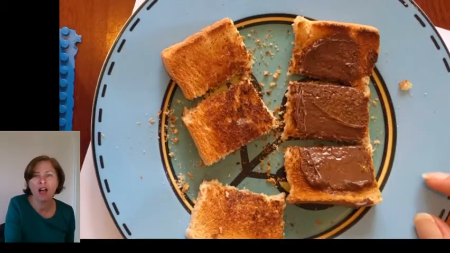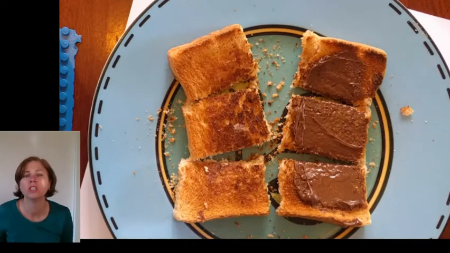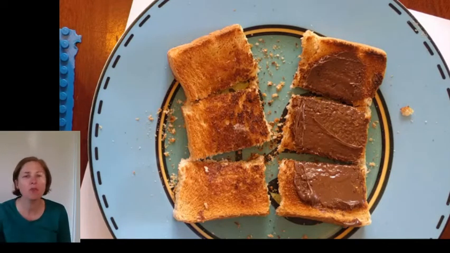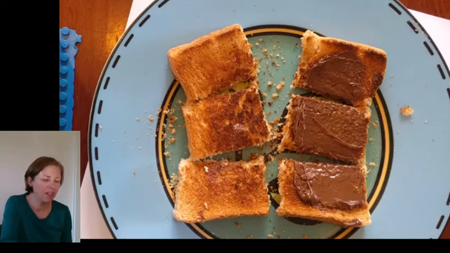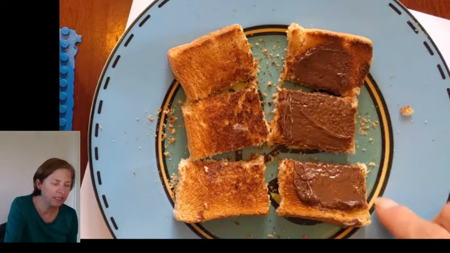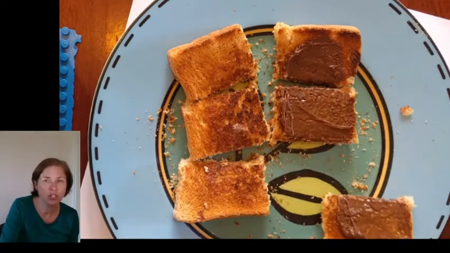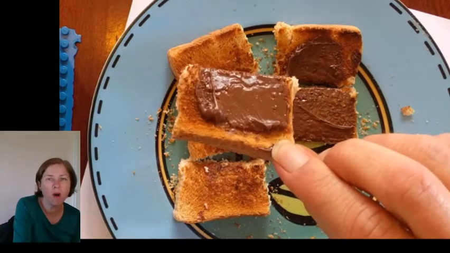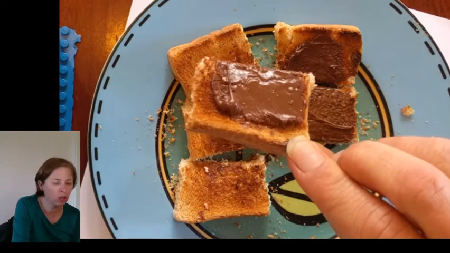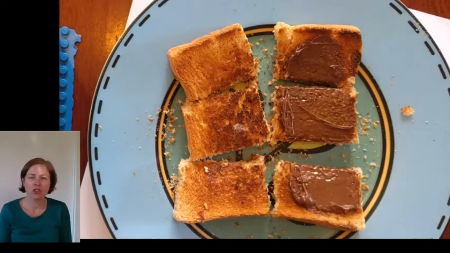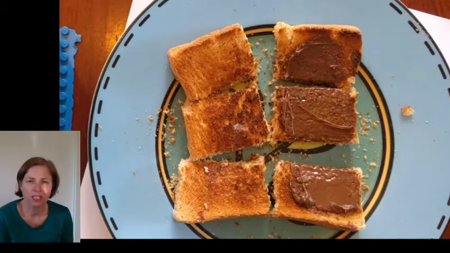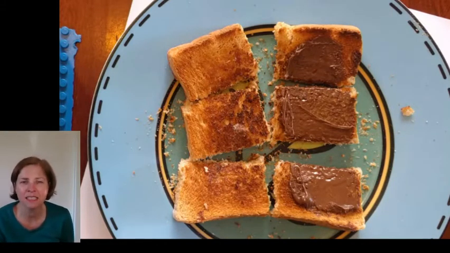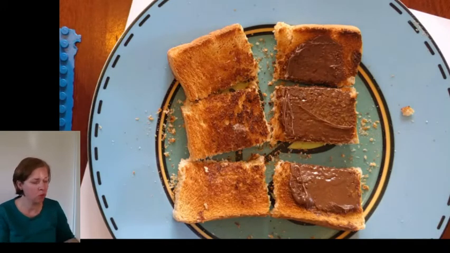I still have half a piece of toast with Nutella, but another way that I can describe that half is that I've got 3 pieces and that each piece is 1/6 of a piece of toast. So the weird thing about dividing fractions is when I cut up the toast into more pieces, I have more pieces and the pieces are smaller.